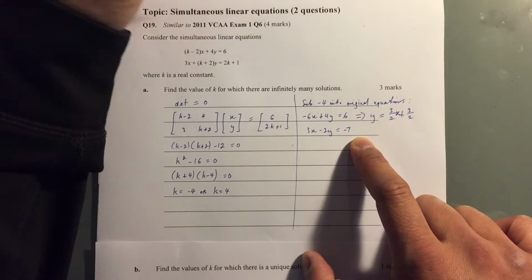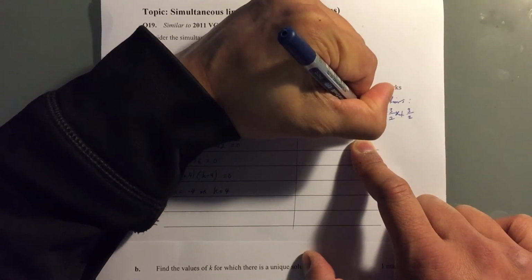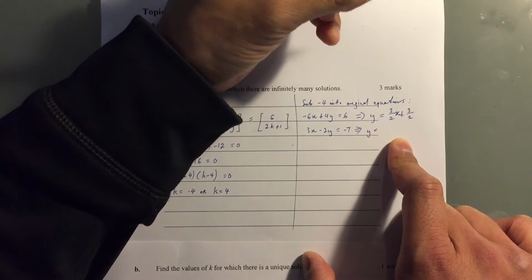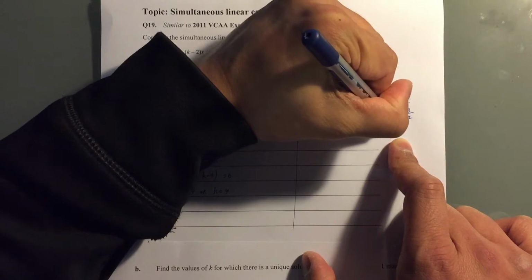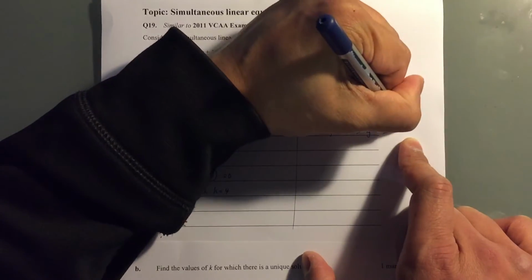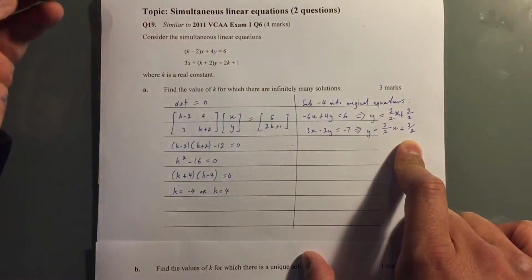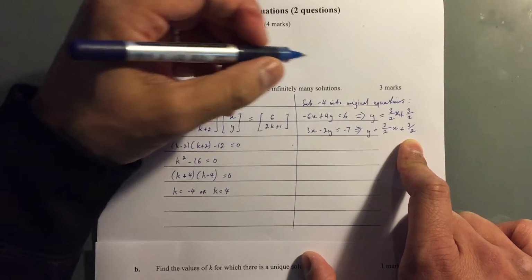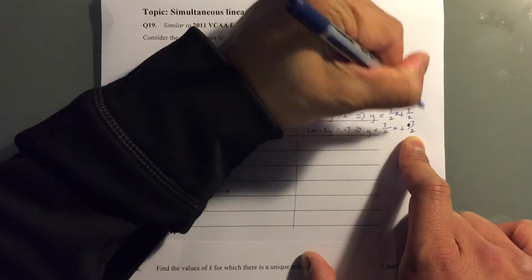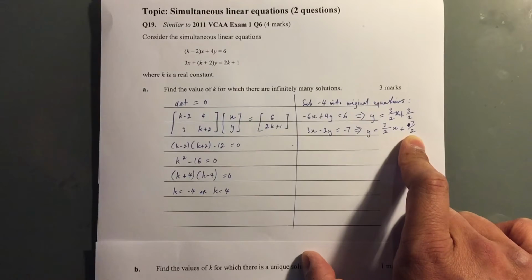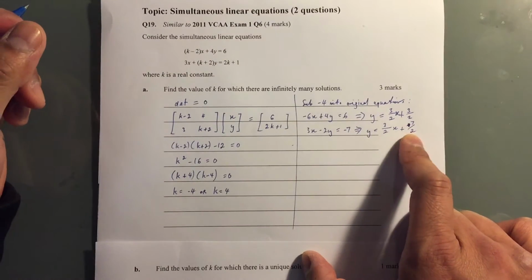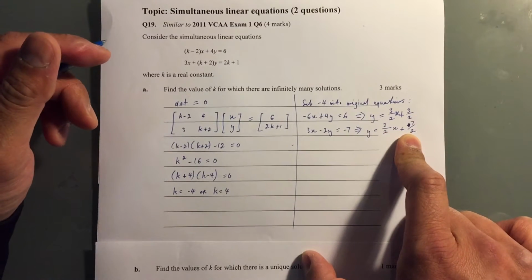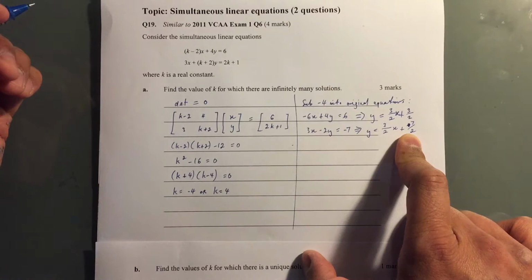If I make y the subject here, I've got y is 3 on 2 x plus 7 on 2. Ordinarily I'd be using pencil. I'm using pen just so that it's easier to see on the video. So at this point in time, we have the same gradient and different y-intercepts. So I'd say these have no solution.